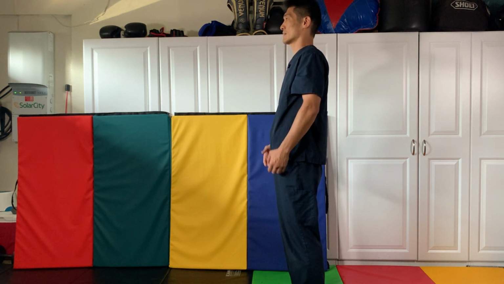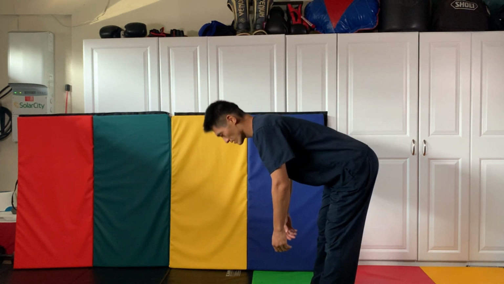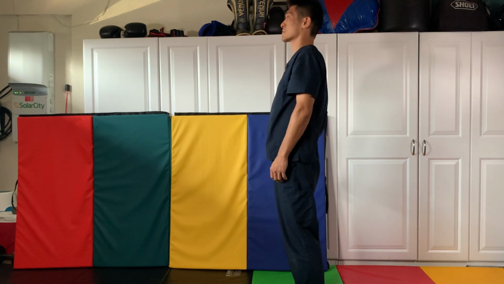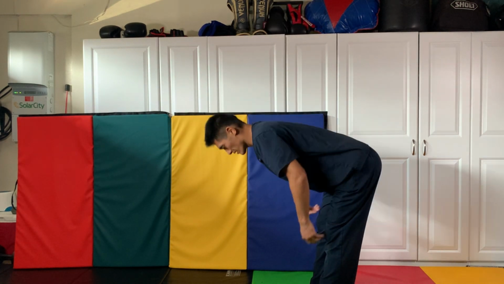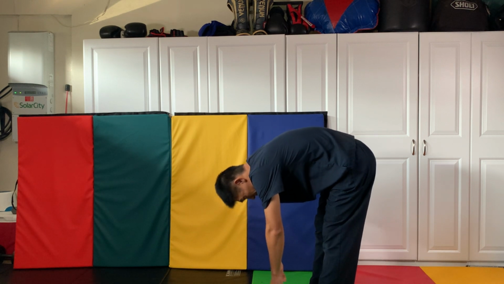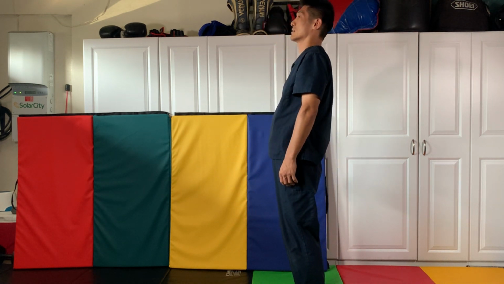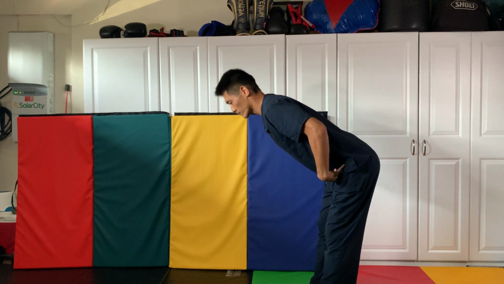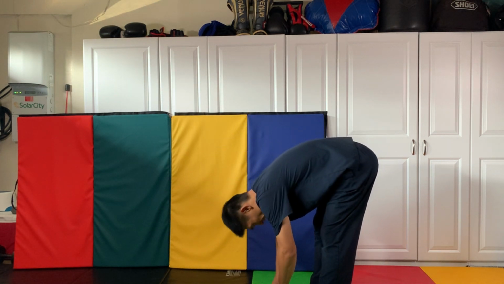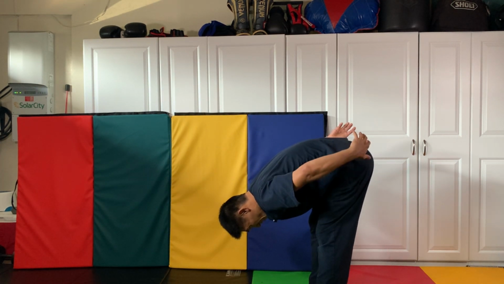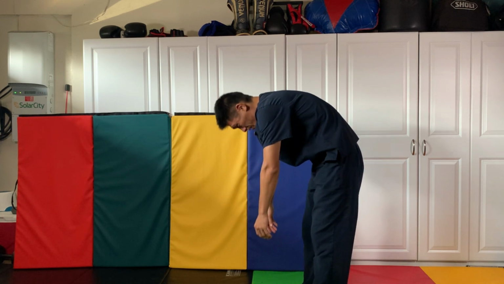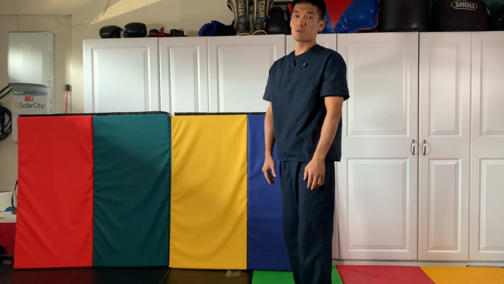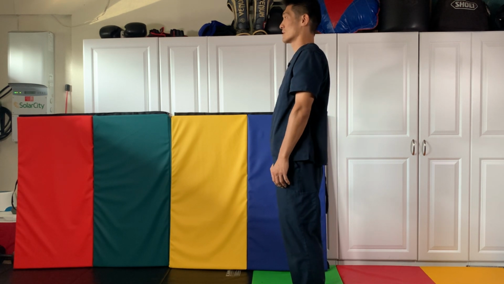Let me demonstrate one more time. When you bend forward, when you come back, the hip always moves first, the hip flexes first, and then the lumbar spine. As you can see, when I bend forward, it's actually the movement that the hip goes backward. And then now I start to flex my lumbar spine. When I come back, it's actually my hip moves forward, and then my lumbar spine. So that's the proper way to bend forward.